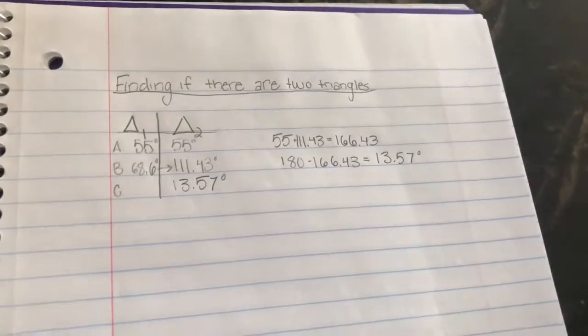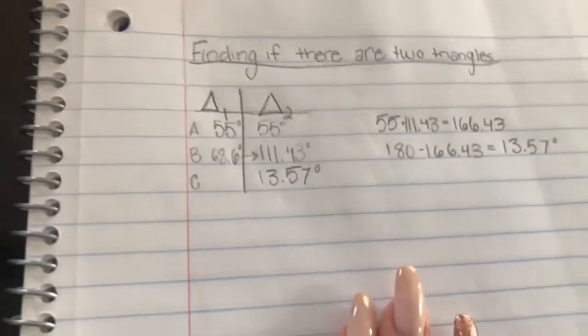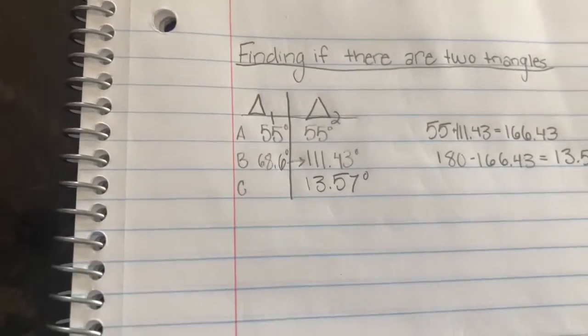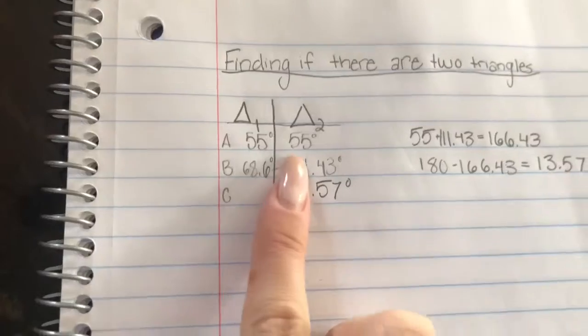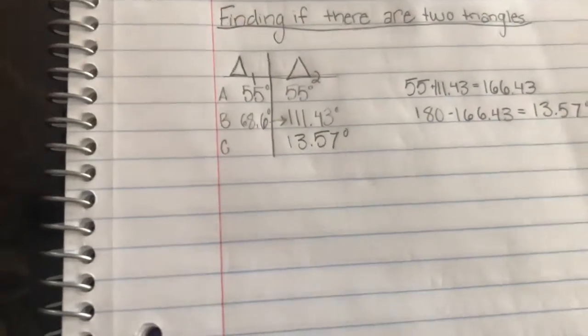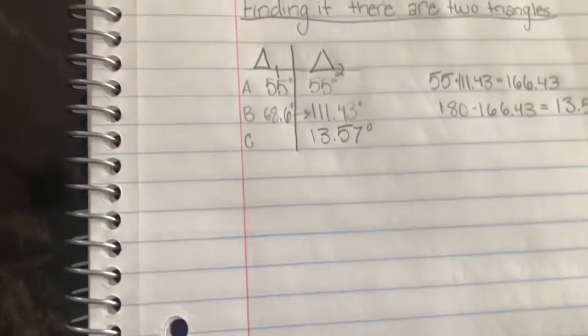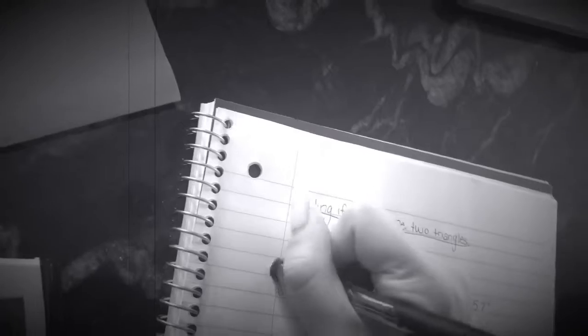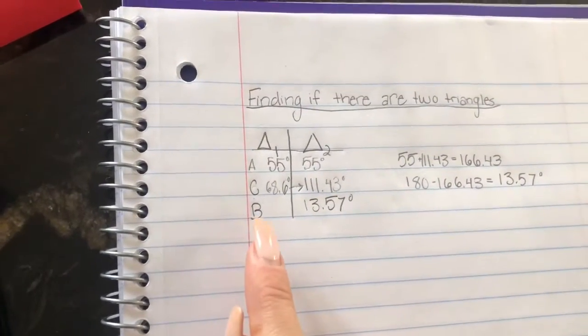So now we're going to test if there's two triangles. First we're going to start off by using this method. The angle A was given to us, so A equals 55, and then you can put 55 on the side as well. And then in our last part, we found that C was equal to 68.6.